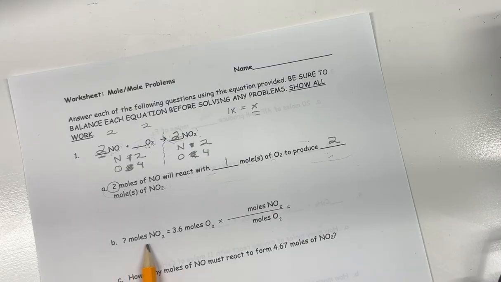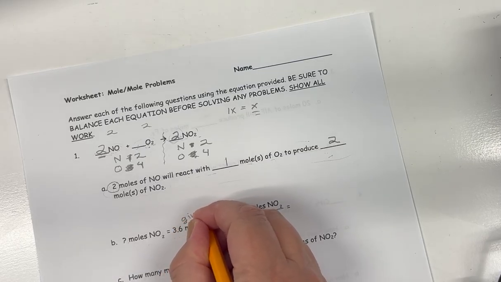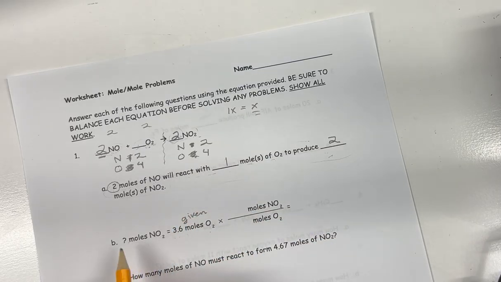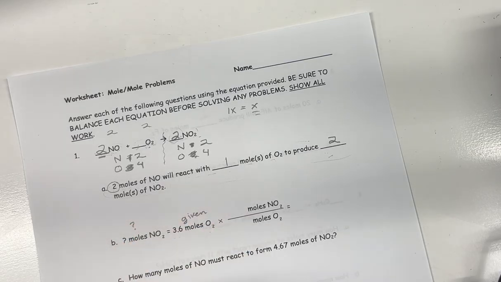So now we're going to solve some problems. All right, if we had 3.6 moles of O2, so we're given this. This is what we're given. They told us this. How many moles, this is our question, how many moles of NO2 could we make? And this is something that a chemist would actually do in the lab.